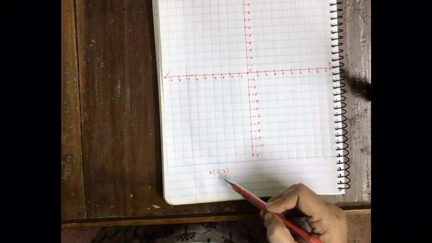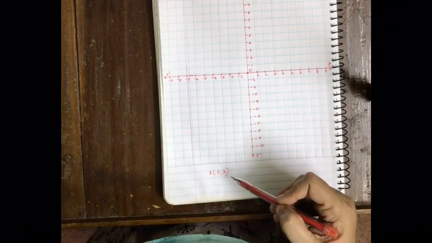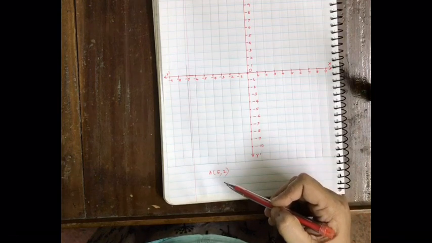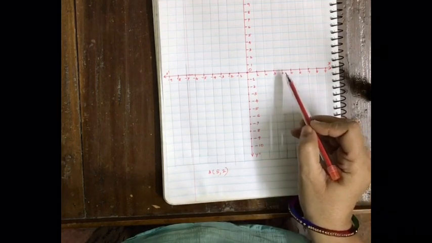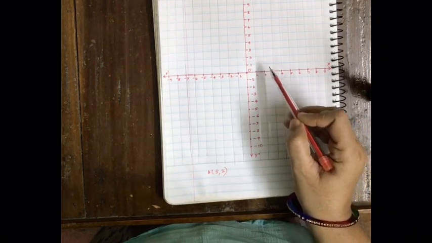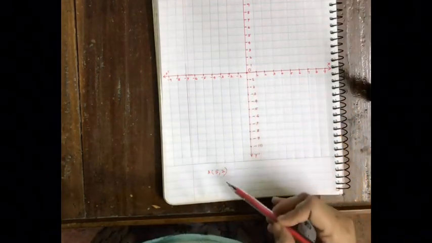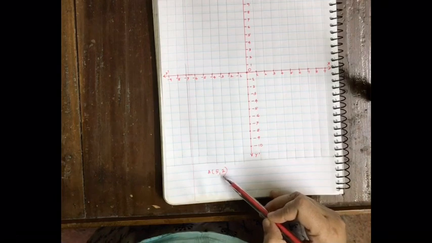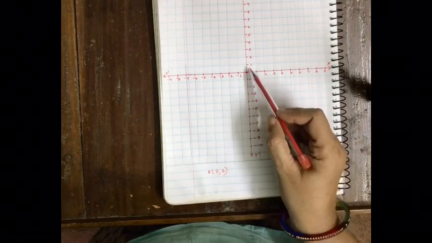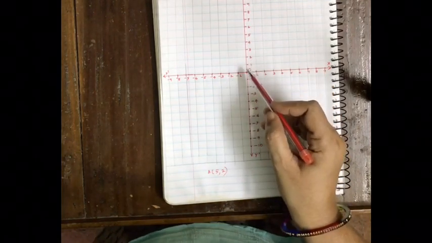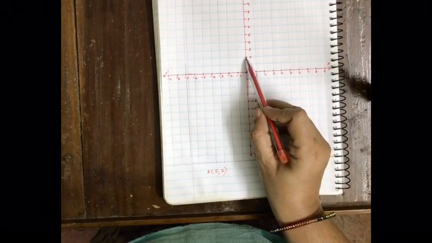Then the ordinate is 2. What is ordinate? It is the perpendicular distance from the x-axis taken along the y-axis. Here also it is positive, so you will be looking at the positive y-axis. So where is 2?